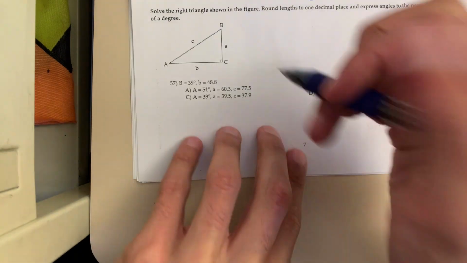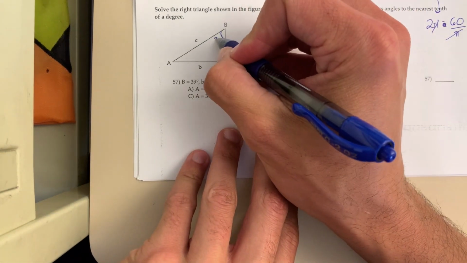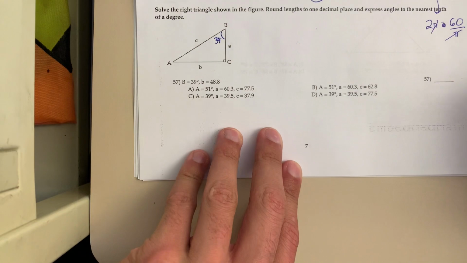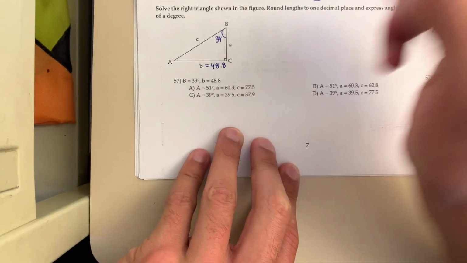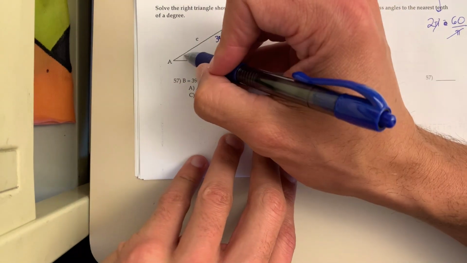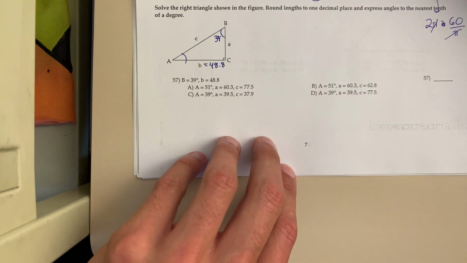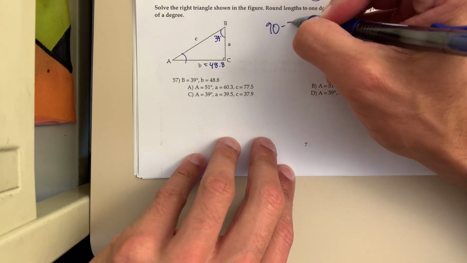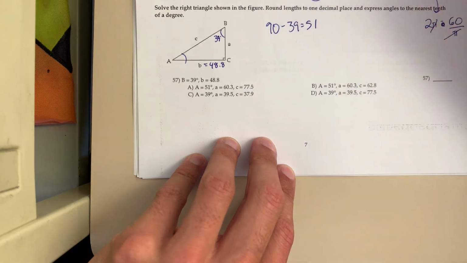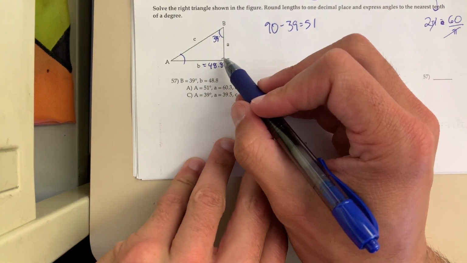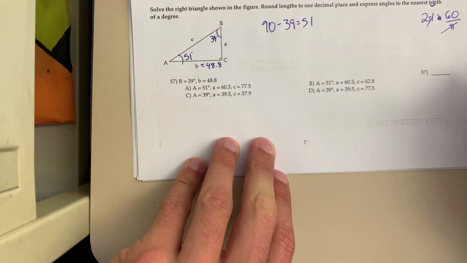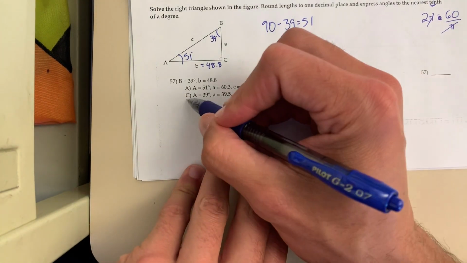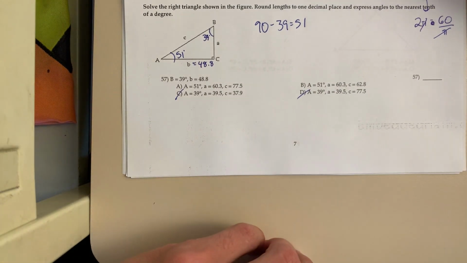57, so I'm told that angle B here is 39 degrees. I know that C is a right triangle. I know that side B is 48.8. I've got to find the rest. So I can super easily find what angle A is here, right? I just do 90 minus 39 to give 51 for my A angle, because I know this one's 90, and so these two also have to add to 90. So A is 51, so I can get rid of answers B, C, and D right away.